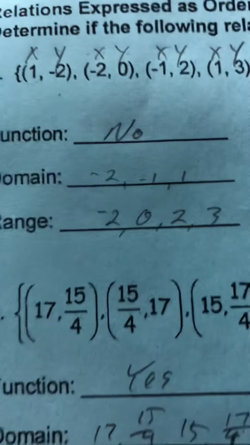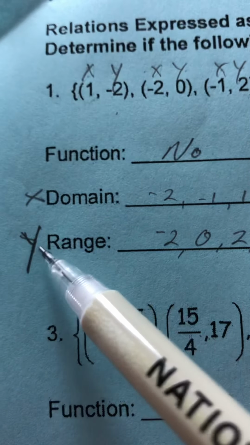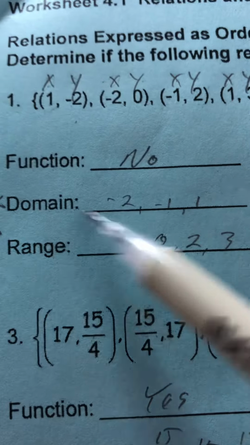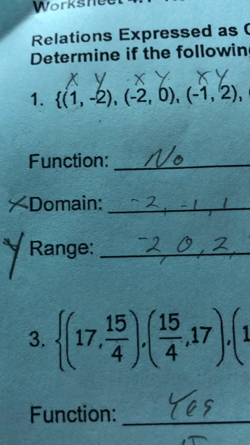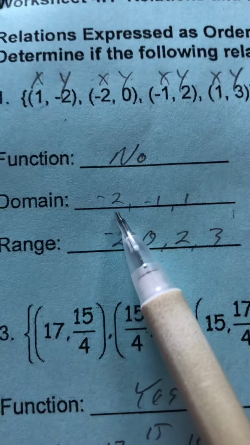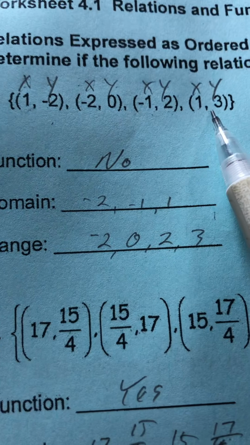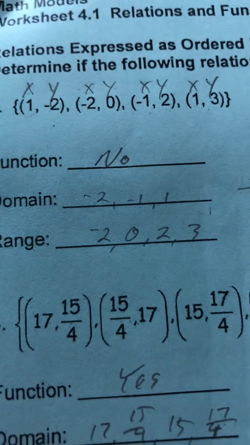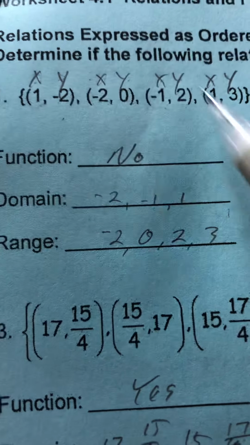I'm not going to do this for each of these, but I'm going to do it for this one. Domains are all your X's. Your range are all your Y's. Okay? I'm not going to answer function yet. I'm going to list all my domains, and I'm going to only write them once. If they're repeated, I'm not going to repeat them in my list. So I have a 1, a -2, a -1, and a 1 again. I noticed that they labeled them from least to greatest here, and that's fine. You could just label them 1, -2, -1, and just don't write 1 again, because notice 1 is repeated.